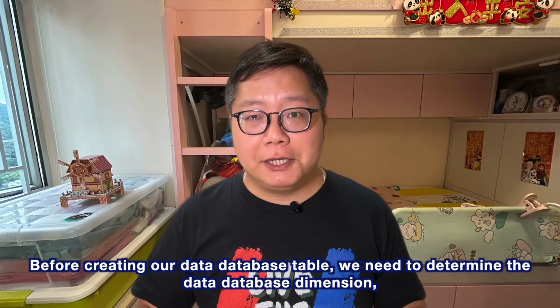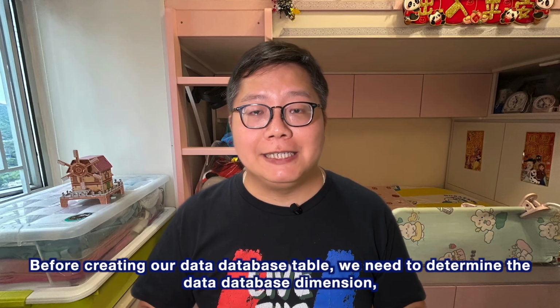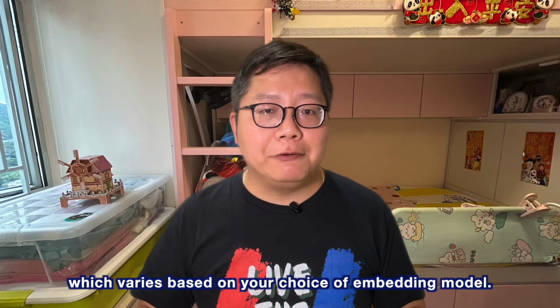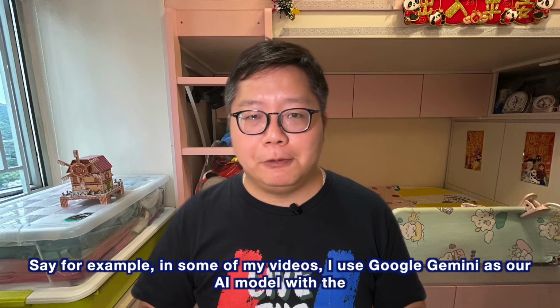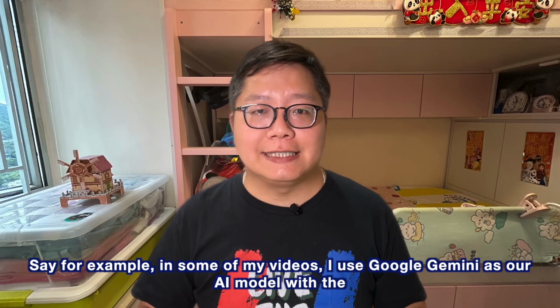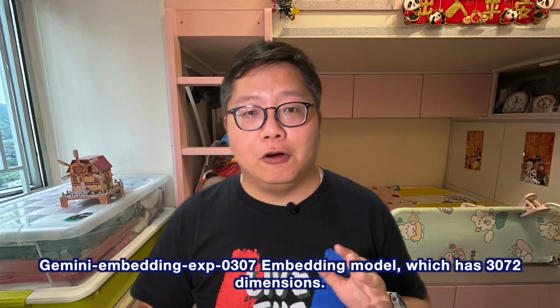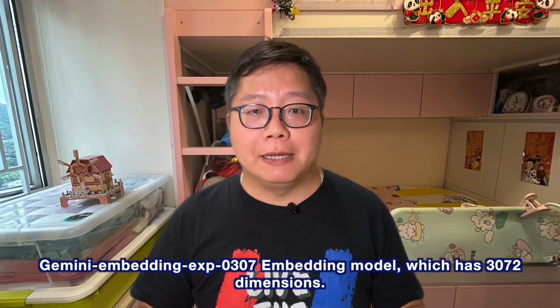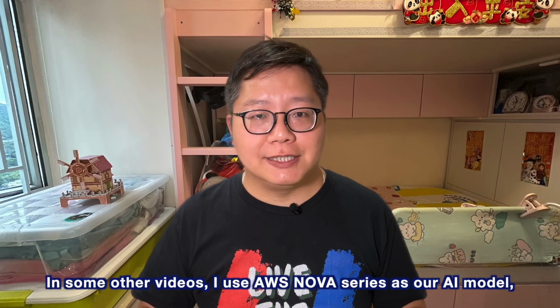Before creating our vector database table, we need to determine the vector database dimension, which varies based on your choice of embedding model. Say for example, in some of my videos, I use Google Gemini as our AI model with the Gemini Embedding EXP0307 embedding model, which has 3072 dimensions.